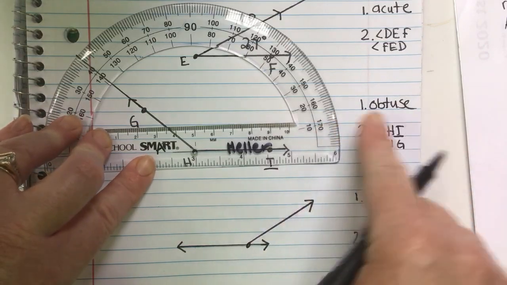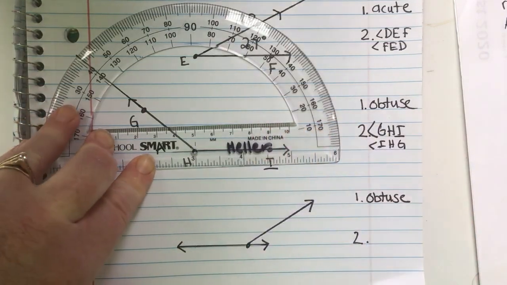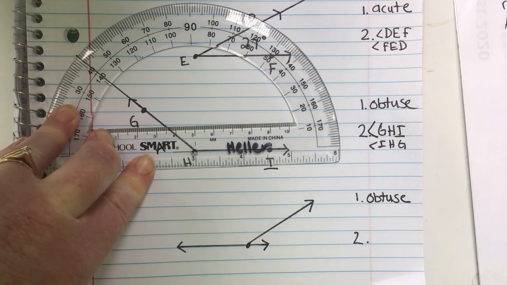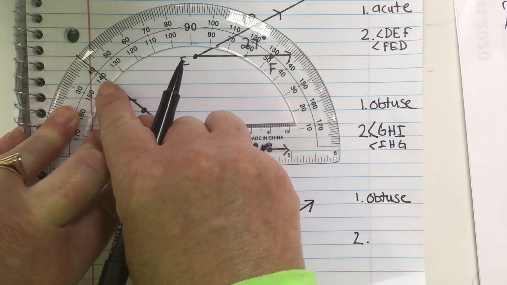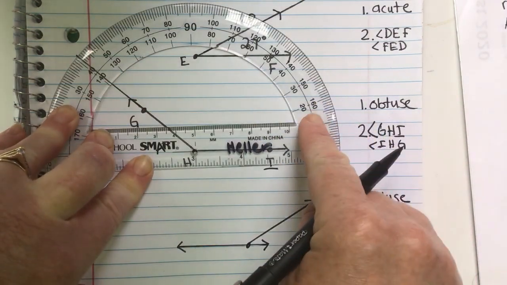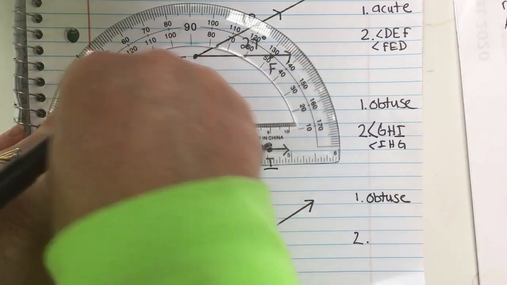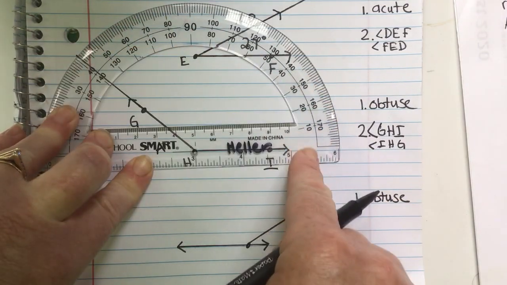Now this one is obtuse, so I want to use which set of numbers? Think about it. Top or bottom? If you said bottom, you're right, because we want a number that is going to be more than 90, and 140 is closest to that. Also it's opening this direction, so we want to start from 10 or 0.